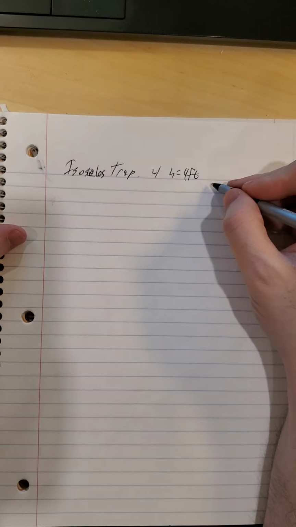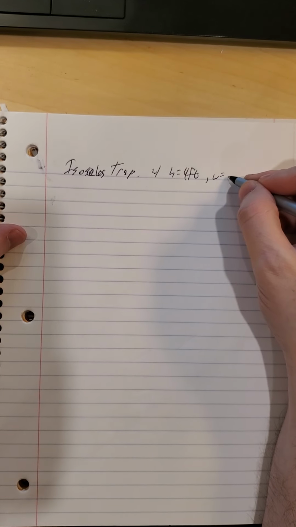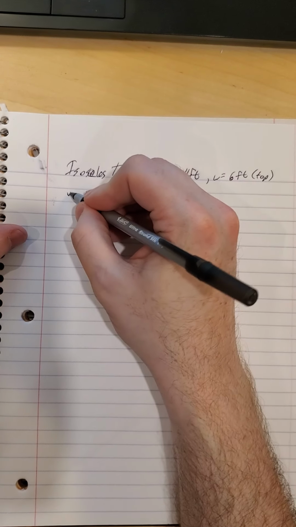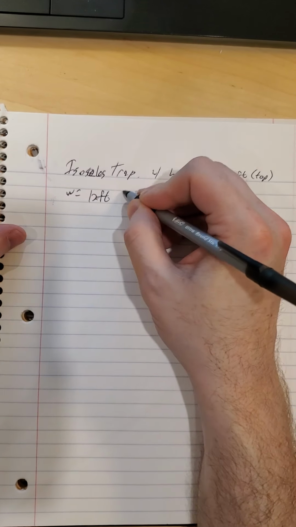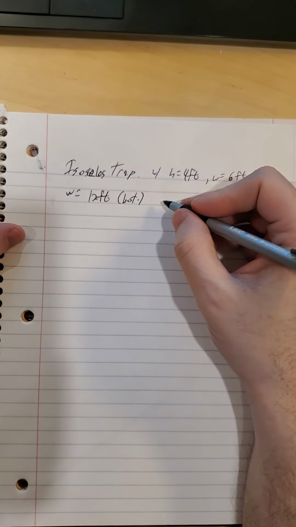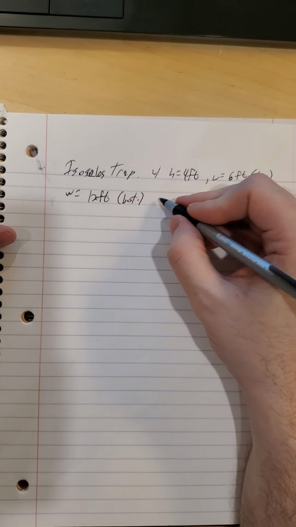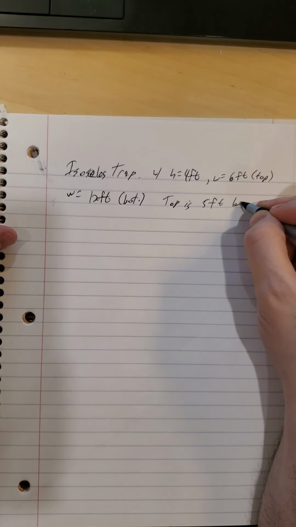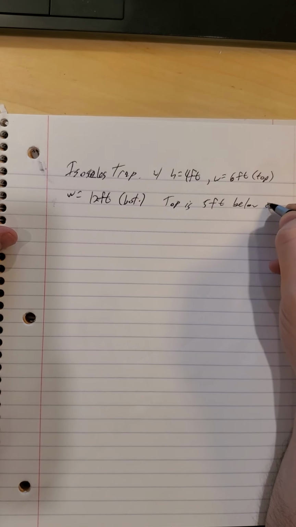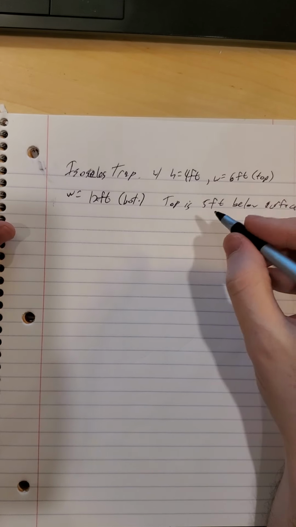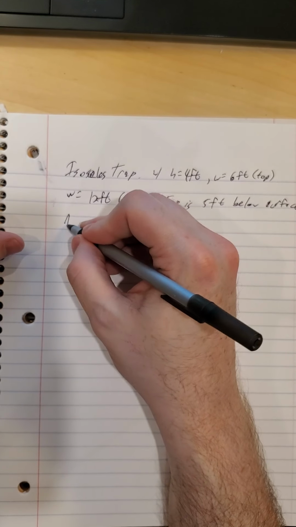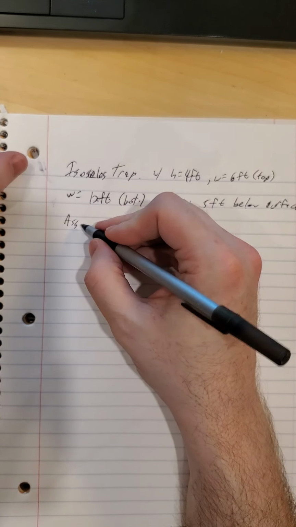Height of 4 feet with 6 feet at the top, 12 feet at the bottom, and the top is 5 feet below the surface. And we're going to assume the trapezoid is vertical, in other words, perpendicular to the surface.